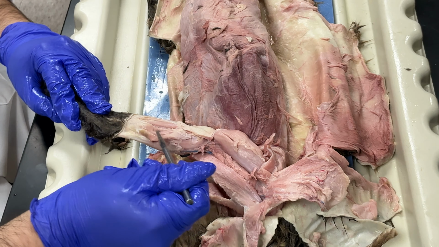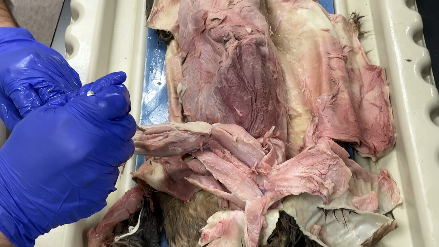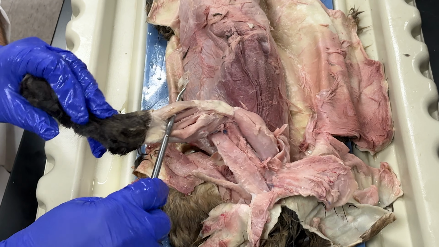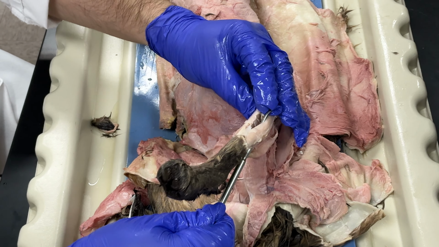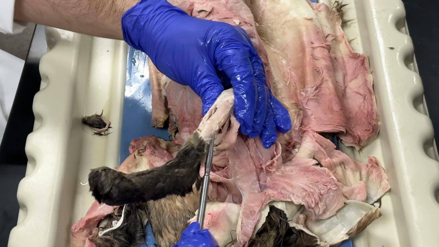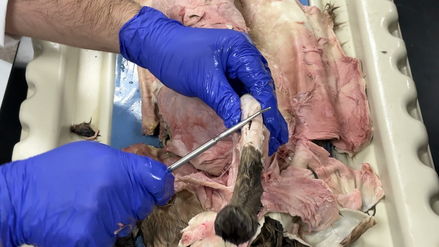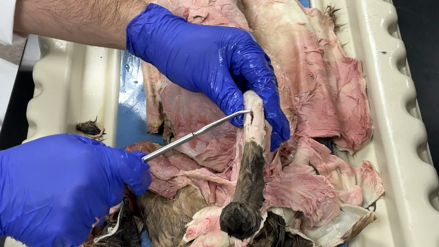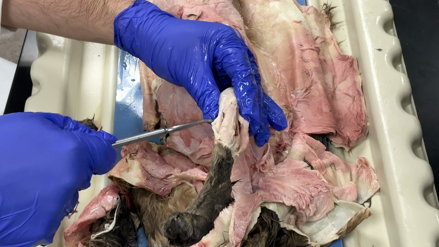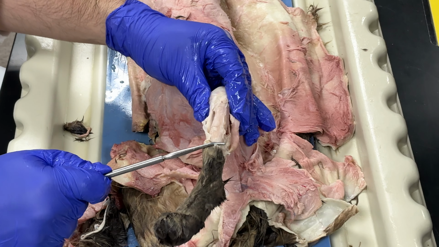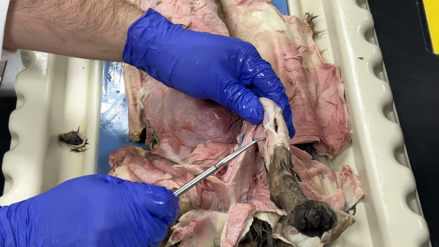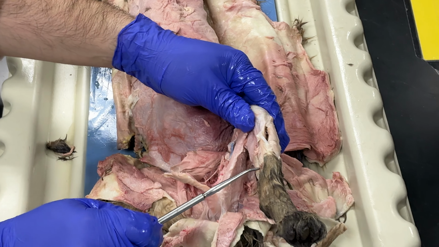So this is my soleus muscle. Okay, over here, this one is my tibialis anterior, and next to it, that's my tibia. That's why this muscle right here is called the tibialis anterior. Okay, and then on this side, I have one called the extensor digitorum longus.